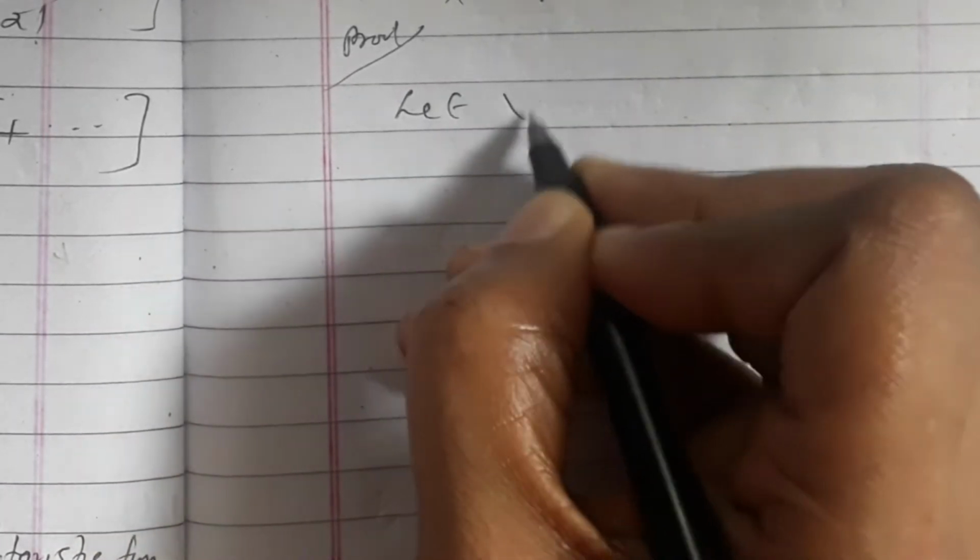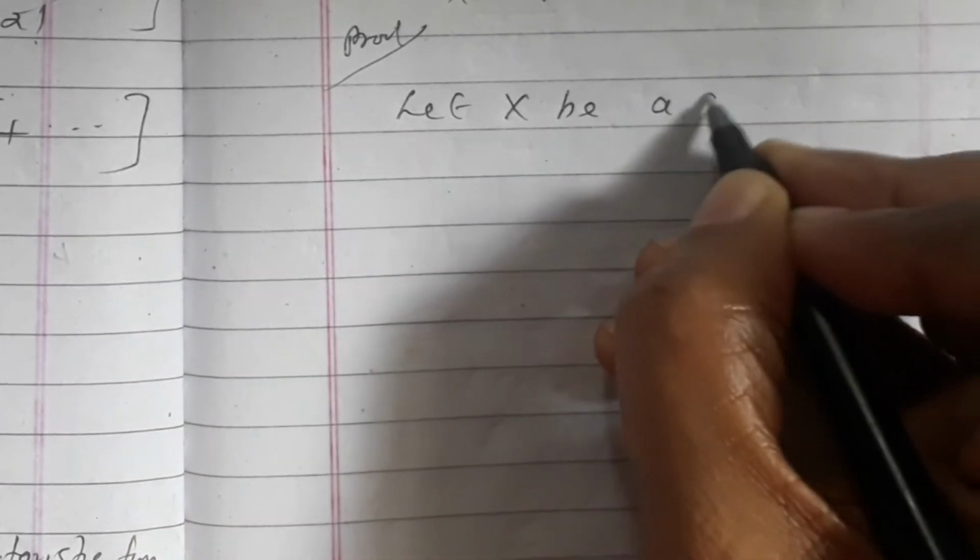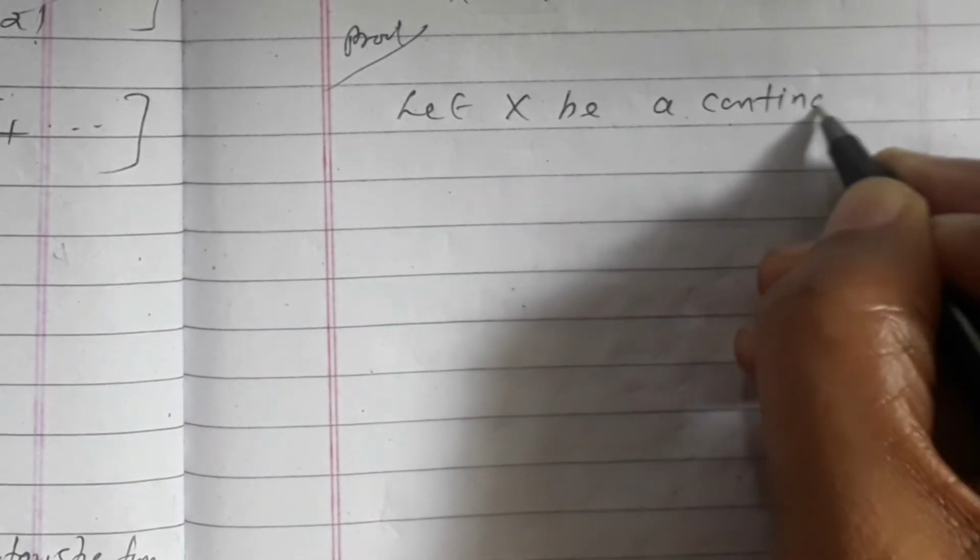So let x be a continuous random variable.